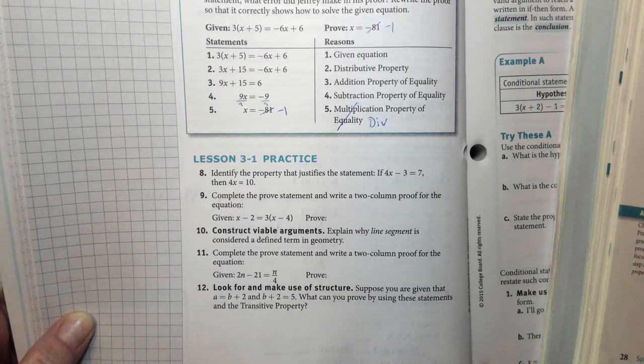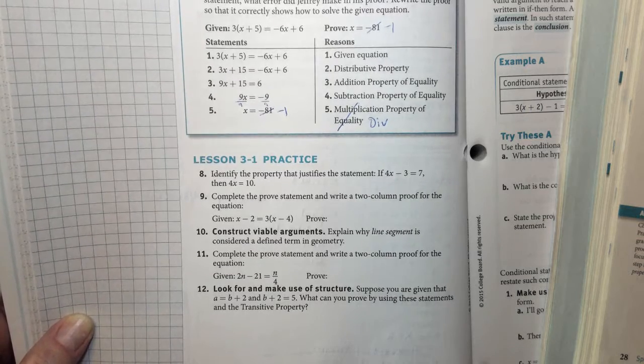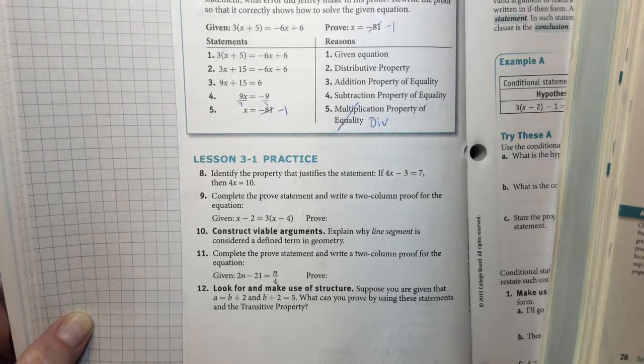We are going to practice more of this, but I have to stop this video because, holy cow, this is kind of long at 24 minutes. We will do some more examples in our Zoom sessions on these.